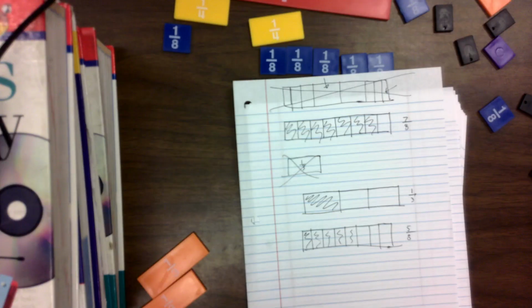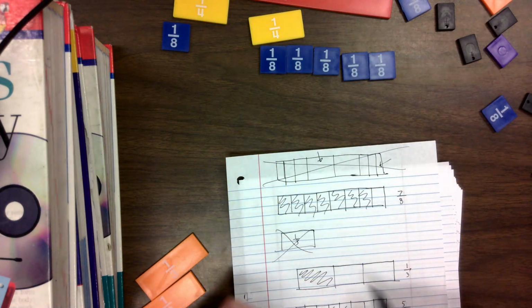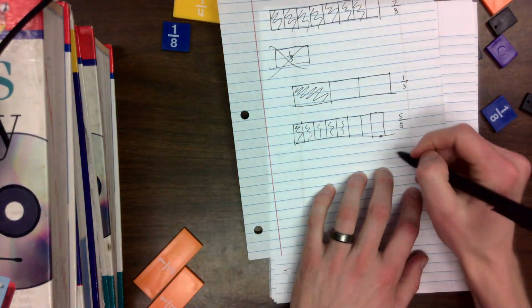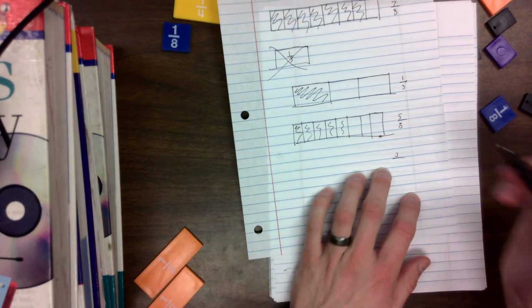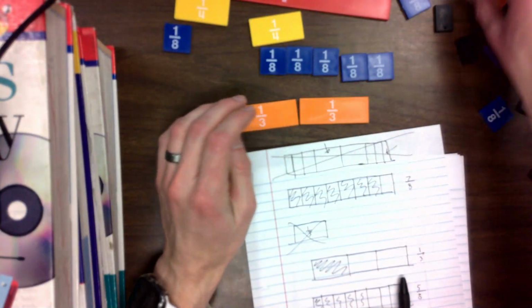Okay, another prompt might be build a fraction where the numerator is 3. What could the denominator be? Okay, well, anything, if I want to make a numerator of 3, I might go ahead and write down my numerator. 3 over something. I've got so many options. I could do 3/3.